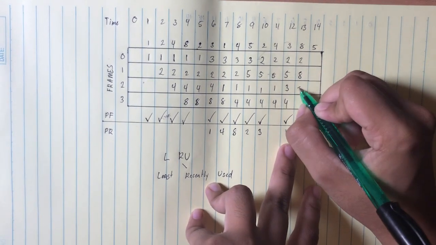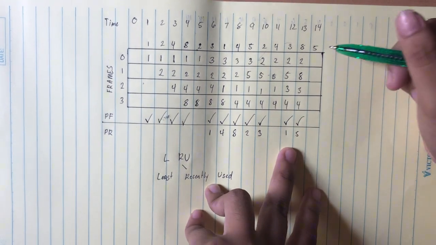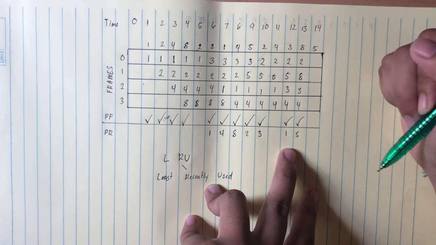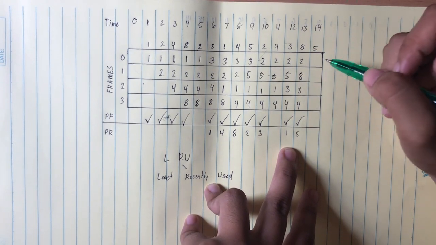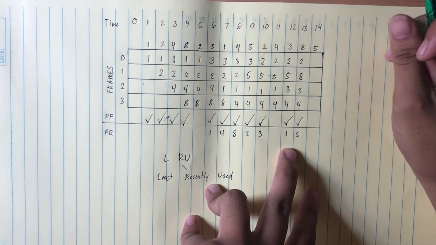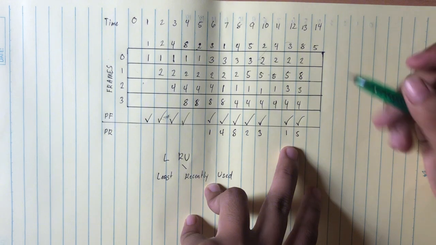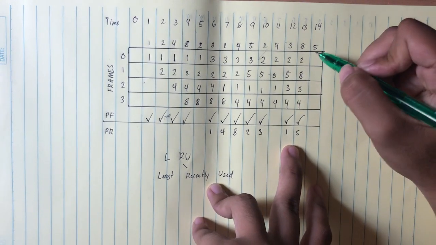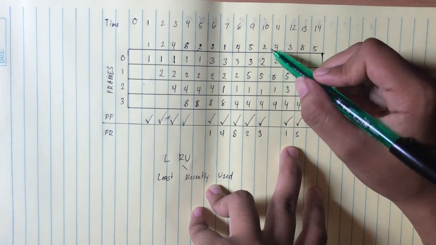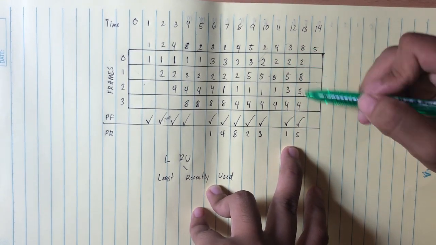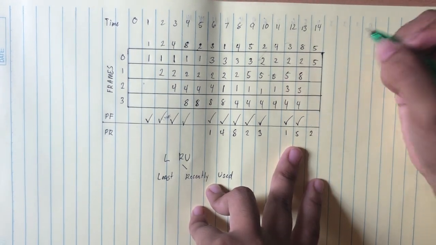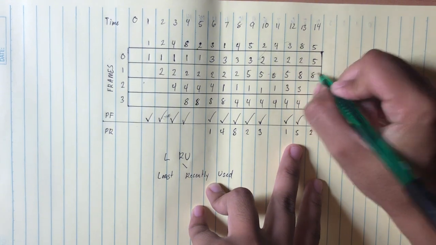Copy the rest, 2, 3, 4. And then 5 now. 5 is not existing in time 8 anymore. So we're going to choose what page we're going to change again. I'm going to replace again. So 2, look, very far, 8, 3, 4. So 2 is the furthest from 5. We're gonna choose 2, put 5, page fault, and copy.